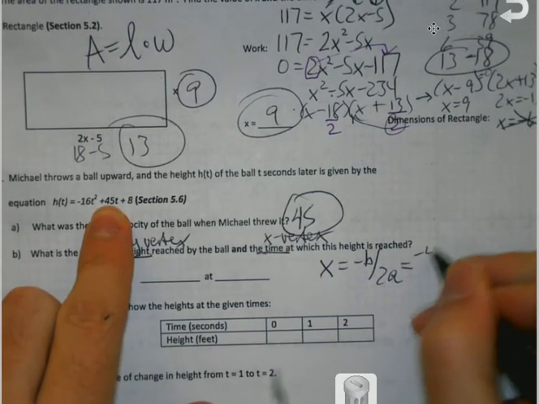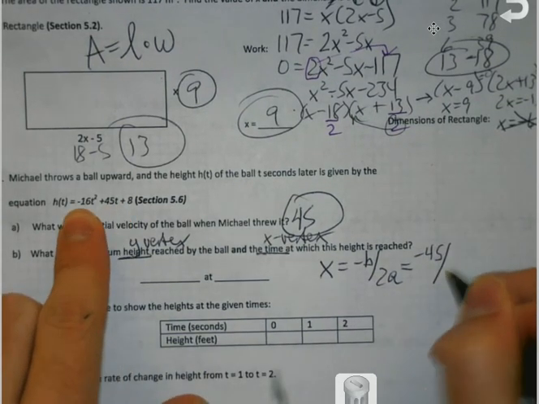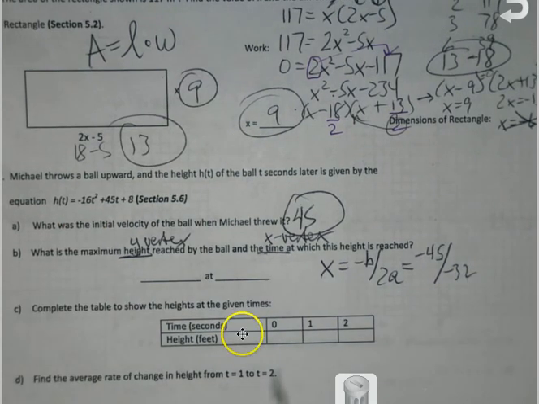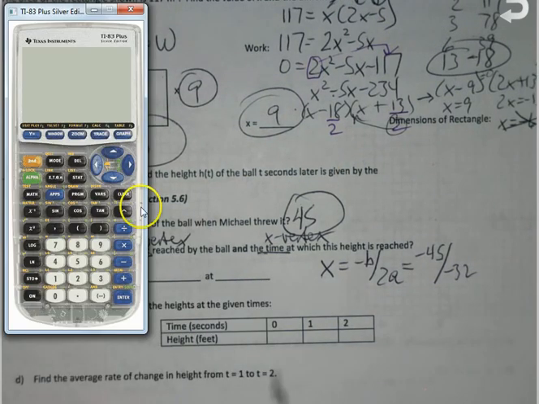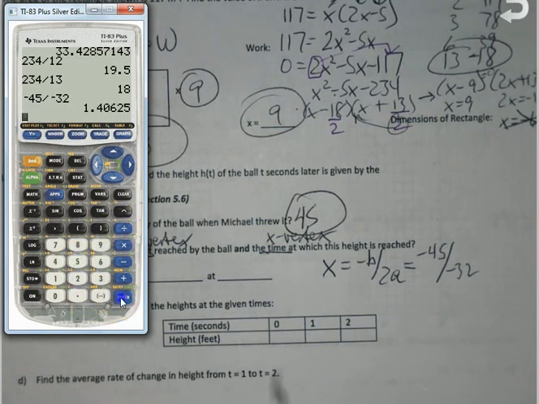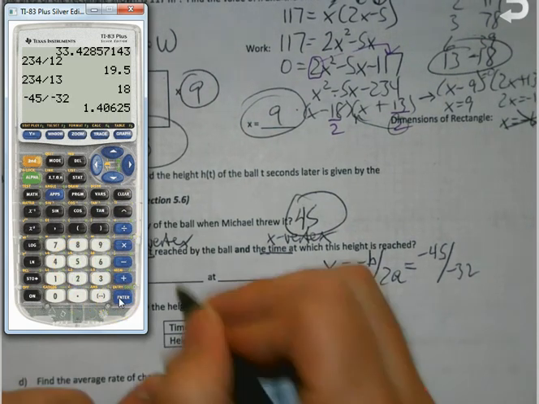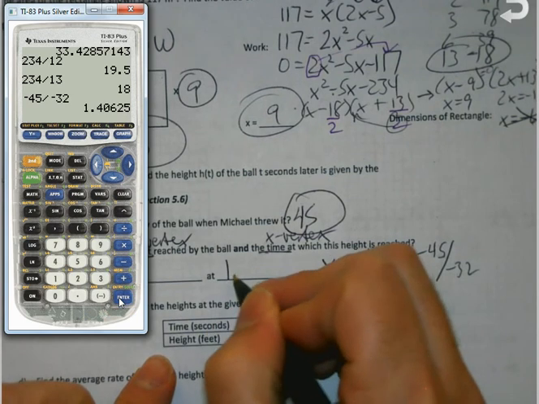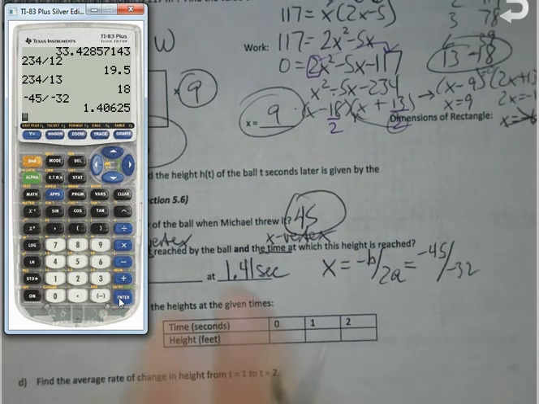The opposite of b over 2 times -16. Ew. This isn't going to be fun. This is why we have a calculator. -45 divided by -32. Oh, Harty. 1.41 seconds.